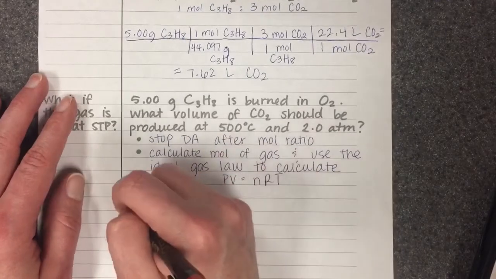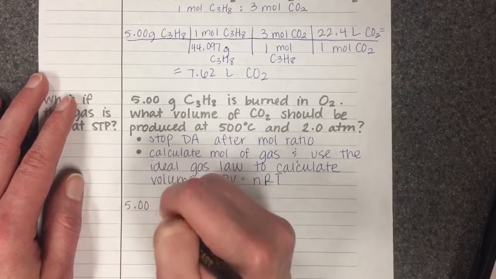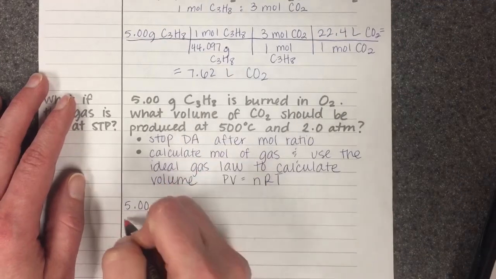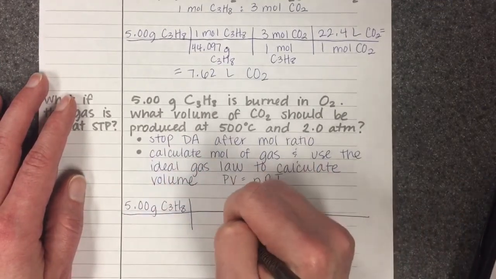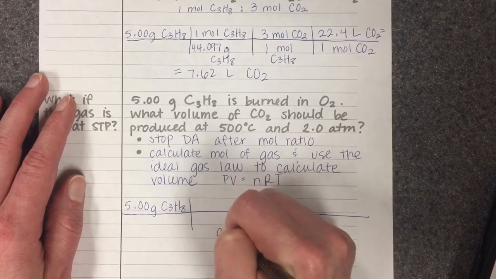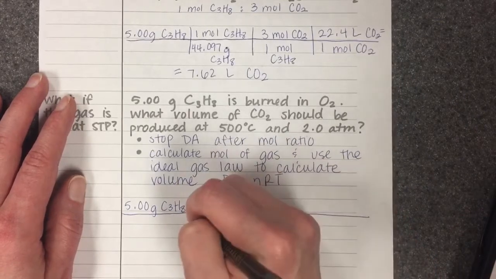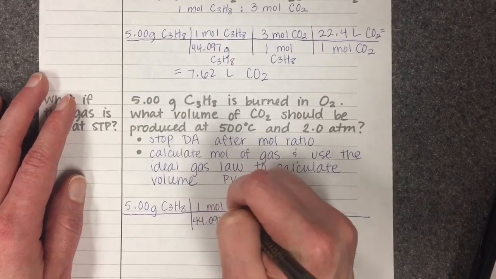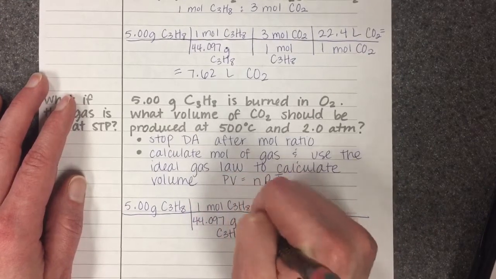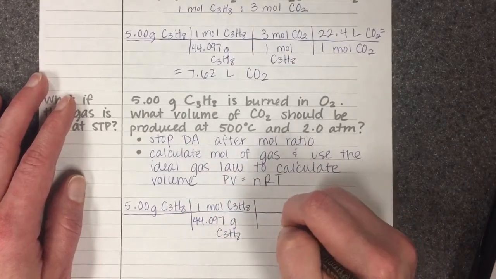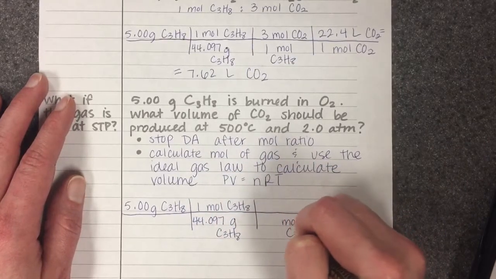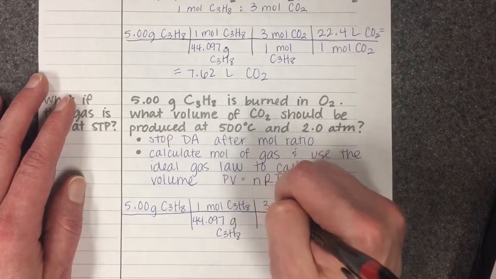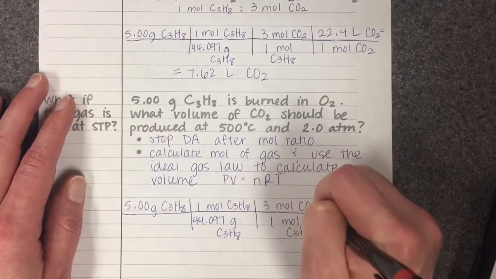So just to show you how it works, I'm going to start again with my known value. Drop my unit. From the periodic table, it's 44.097 is the mass of 1 mole of C3H8. I drop my unit again because I need to keep going. 1 mole of C3H8 produces 3 moles of carbon dioxide.